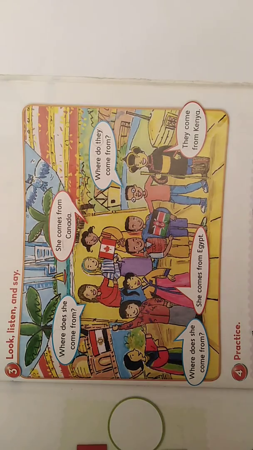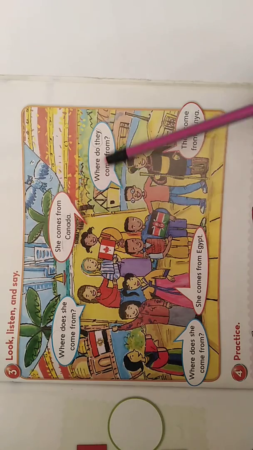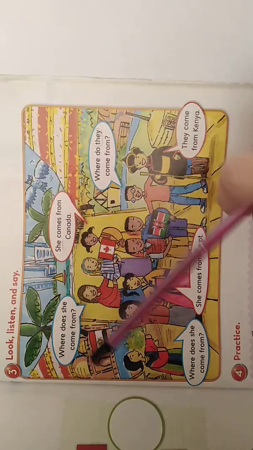Unit 9, Lesson 1, page 109. Exercise 3. Look, listen, and say. Where does she come from? She comes from Canada. Where does she come from? She comes from Egypt. Where do they come from? They come from Kenya. Okay, here, number 1.